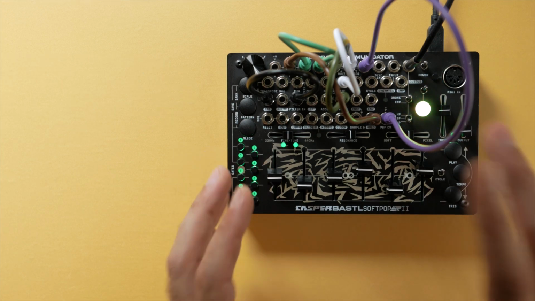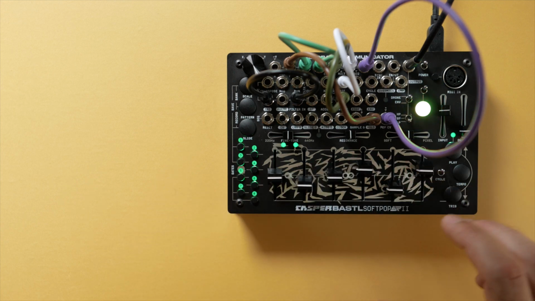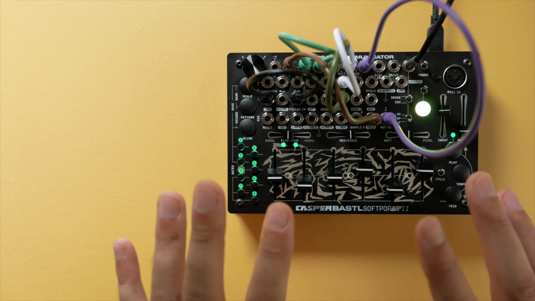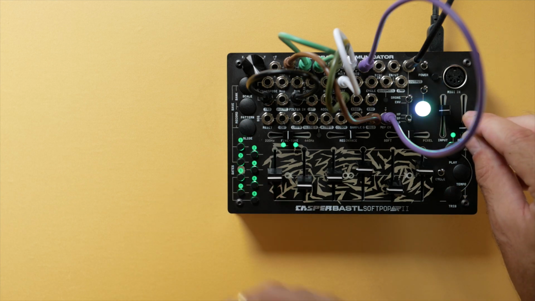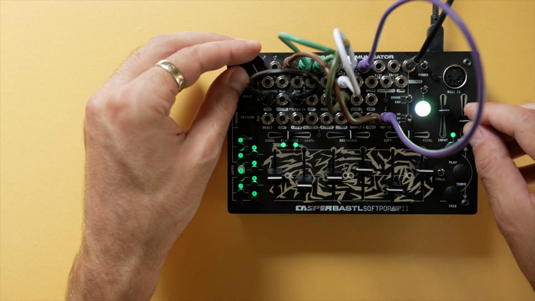So many things are internally already affecting each other. So this is affecting this, I believe, and yeah, many other things are internally connected, which makes things go crazy really quickly.